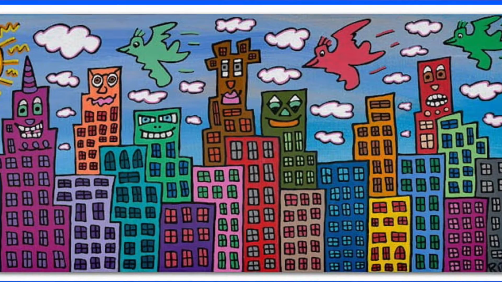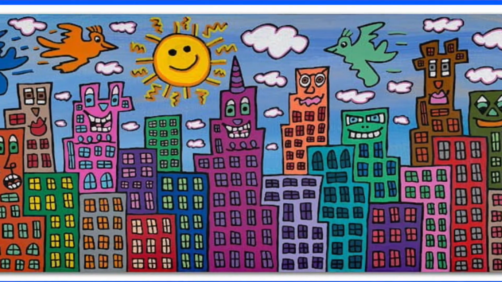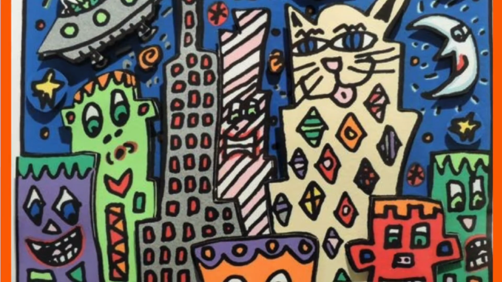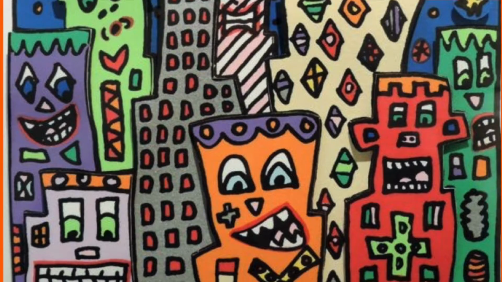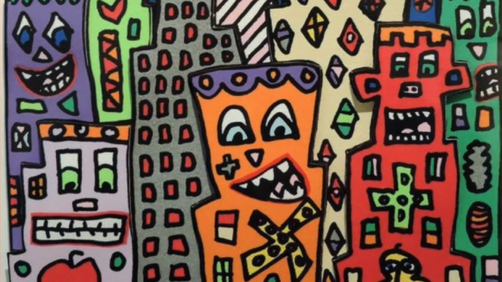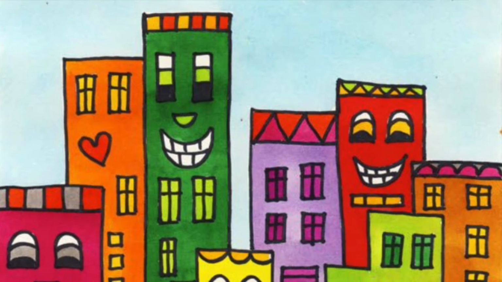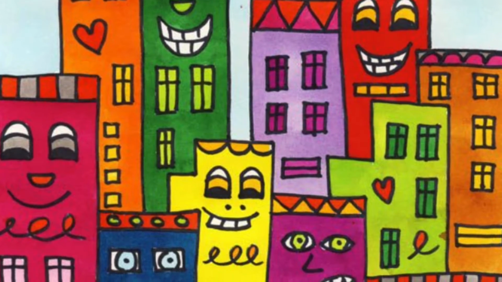We are going to be working on our own cityscape today, and you can think of a different theme that you want to use. Maybe you want to draw funny faces on your cityscape, or maybe you want to think of a theme like a food city or a superhero city, or anything that you can think of. We're going to be looking at some different steps to help us draw our cityscape.